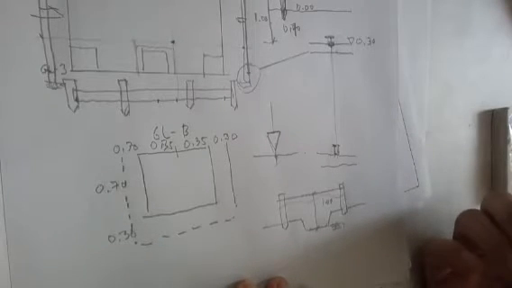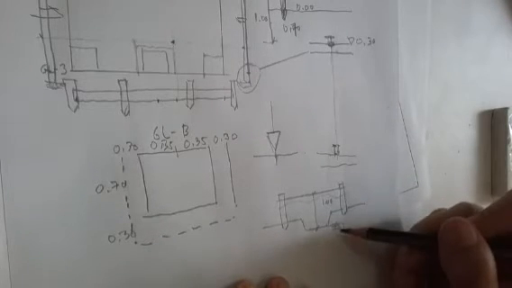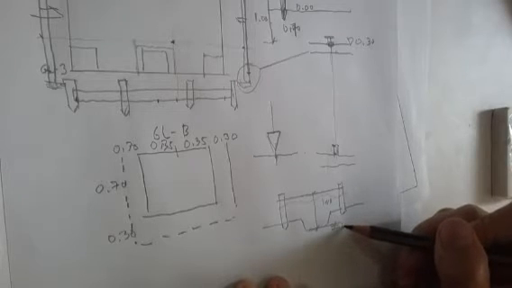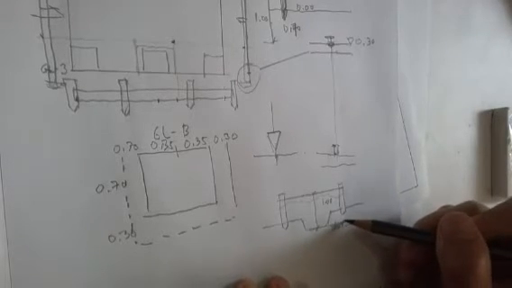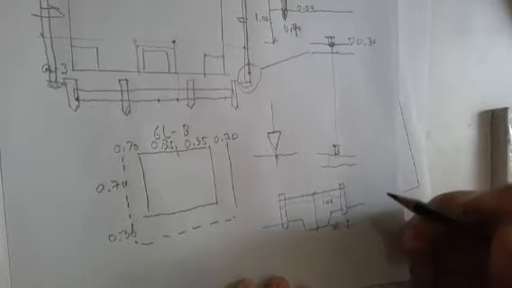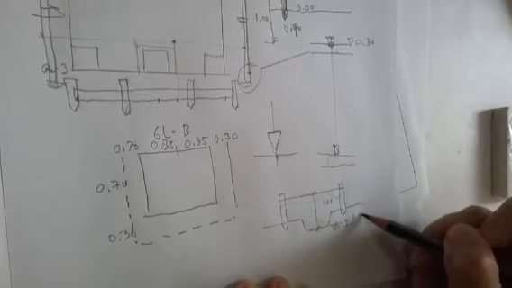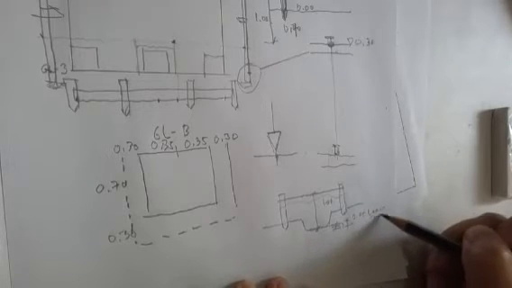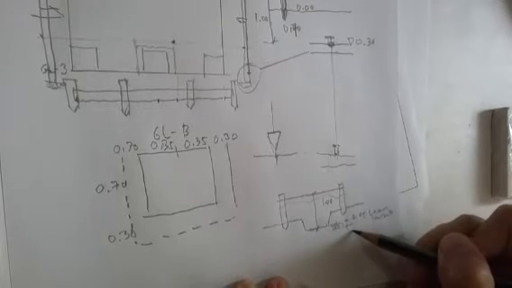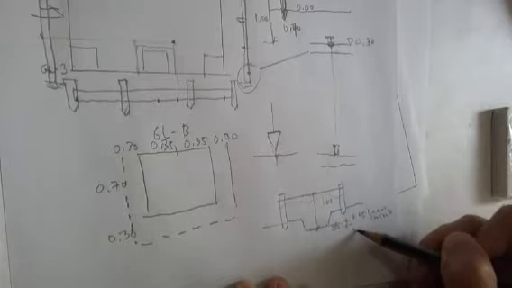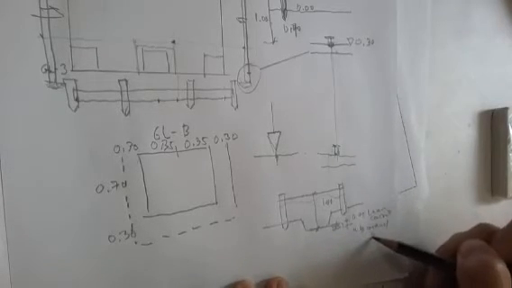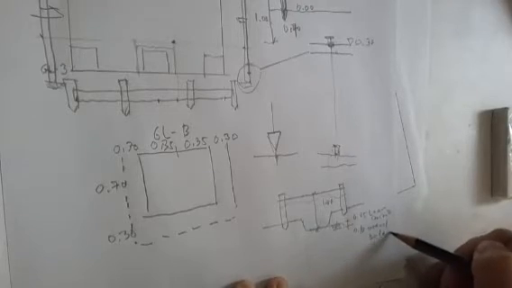We have to compact it. So with that, we don't excavate that 0.05 lean concrete, and 0.1 gravel bedding.